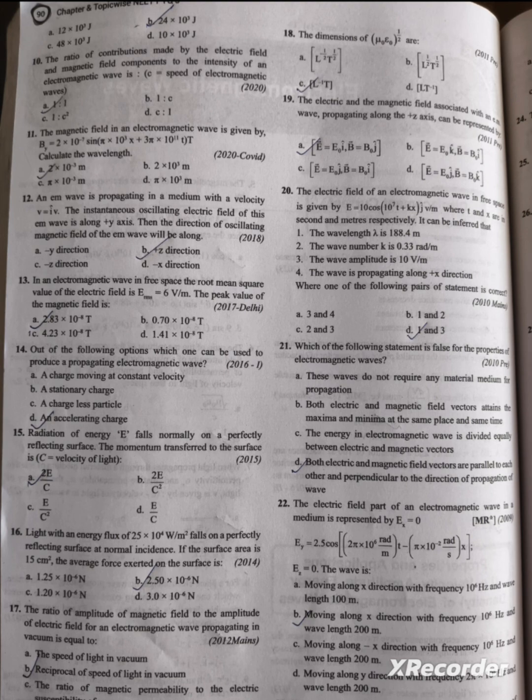11th question: the magnetic field in an electromagnetic wave is given by, calculate the wavelength. Option A, 2 into 10 raised to minus 3 meter is correct. 12th question: an electromagnetic wave is propagating in a medium with a velocity v equal to v i cap. The instantaneous oscillating electric field of this electromagnetic wave is along plus y axis. Then the direction of oscillating magnetic field of the electromagnetic wave will be along option B, plus z direction.